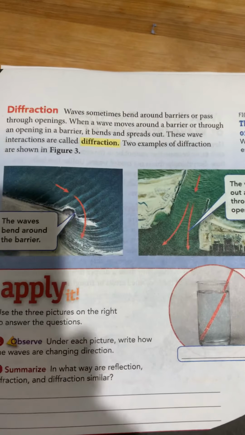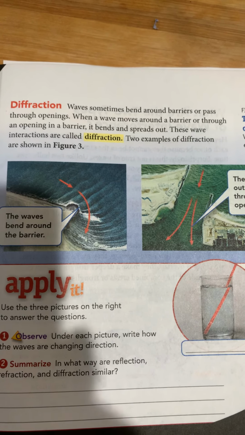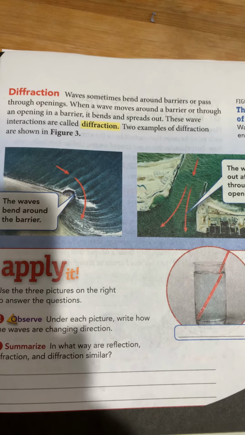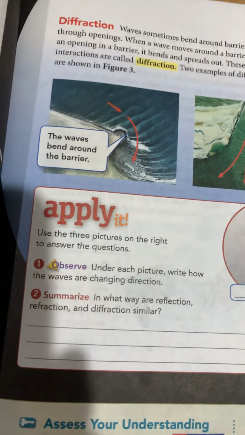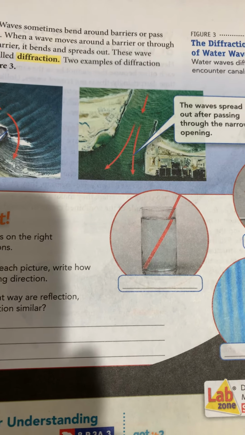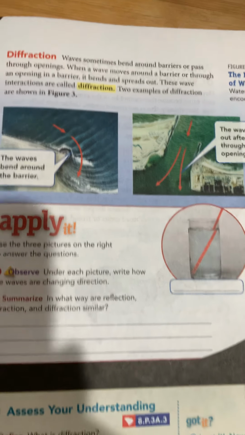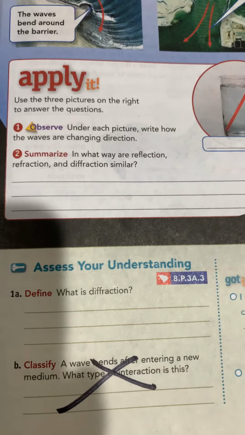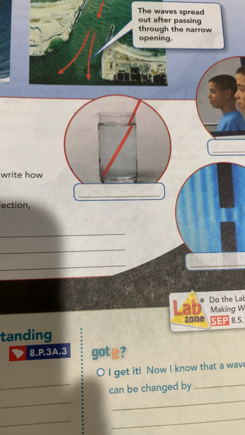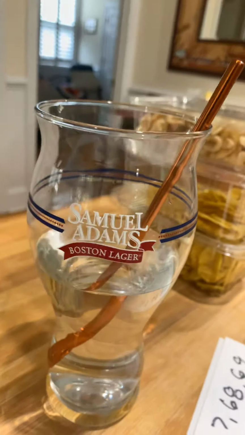So from the book, here we go. There's diffraction. Very short paragraph on diffraction. Just that waves have to move around stuff. They show examples of waves in this. Figure 3, just ignore. You're going to do apply it. And apply it is 3 pictures. There's one. There's a real picture of it, though.